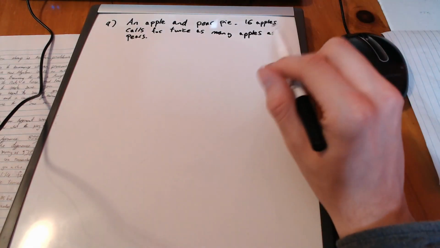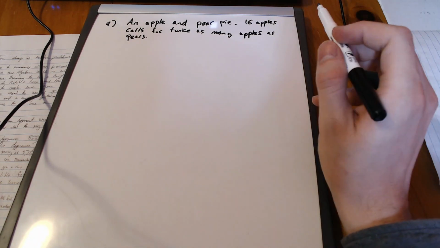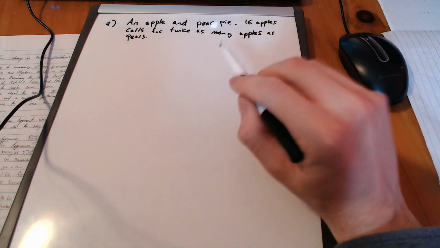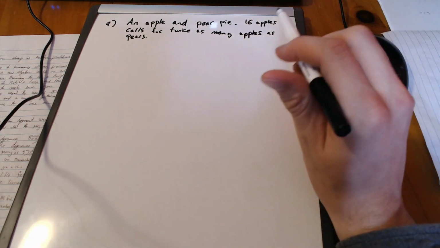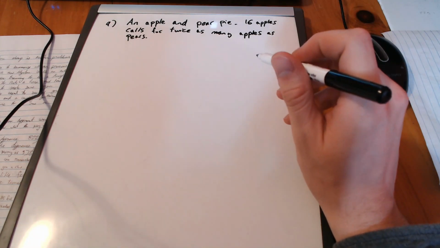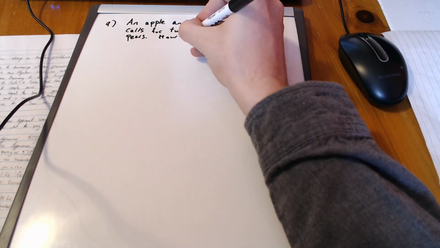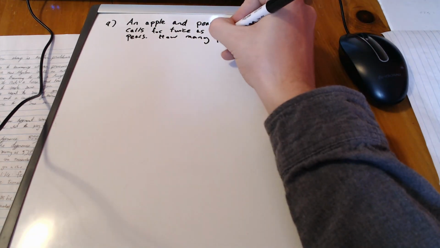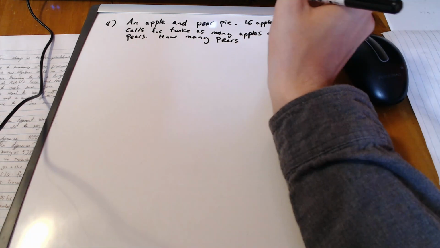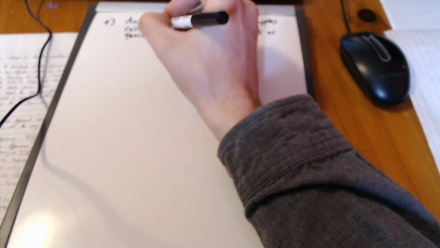What is going to be the bigger number here in the end? If there are twice as many apples as pears, are there going to be more pears or more apples? Just give you a second to think about this. Twice as many apples as pears. Are there going to be more apples or more pears? Okay, and then the question would be how many pears? The answer is that there are going to be twice as many apples. The apples is going to be your larger number.